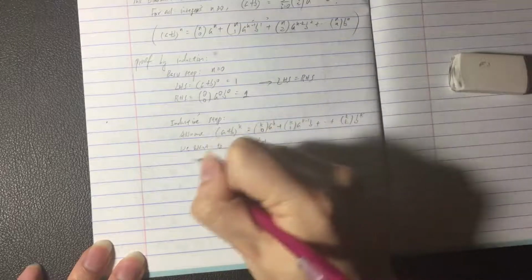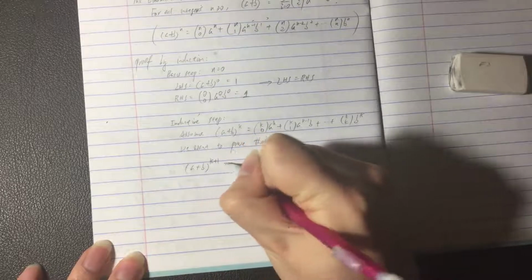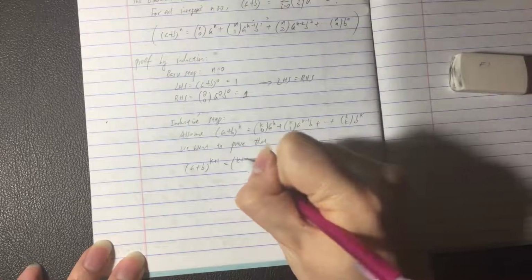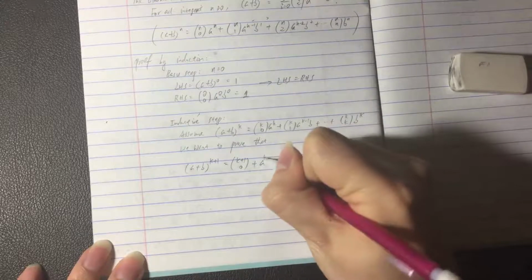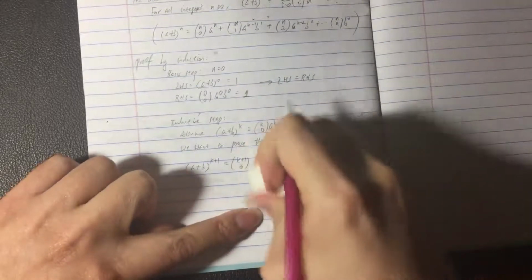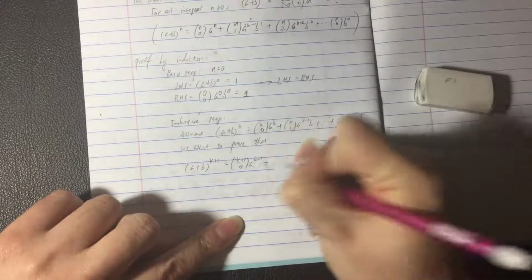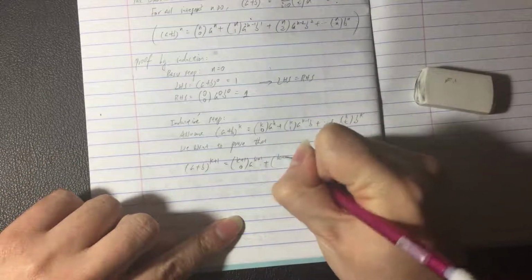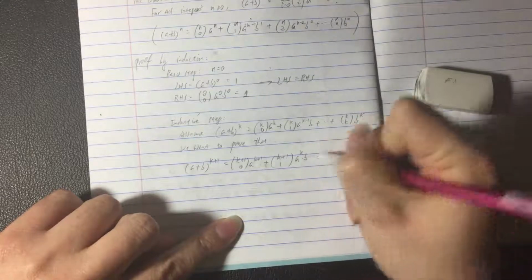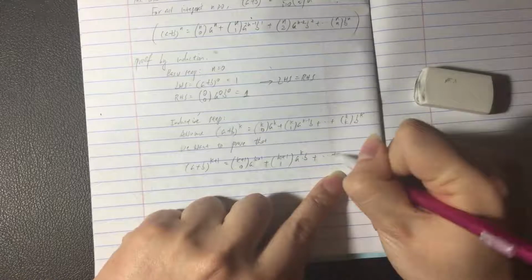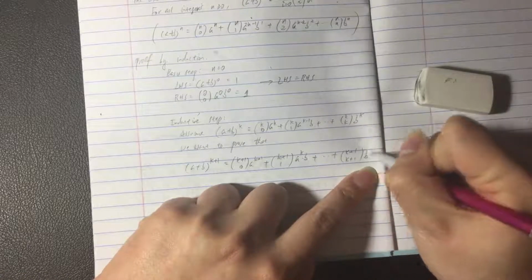We want to prove that a plus b to the k plus 1 equals k plus 1 choose 0 times a to the k plus 1, plus k plus 1 choose 1 a to the power k times b, and so on, plus the last term, which will be k plus 1 choose k plus 1 times b to the power of k plus 1.